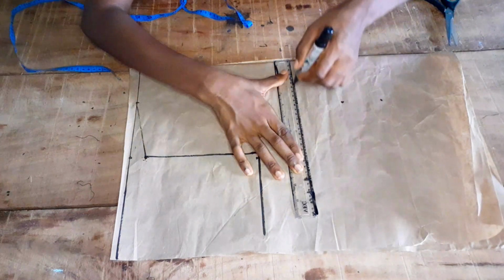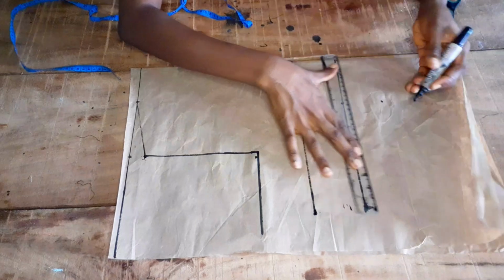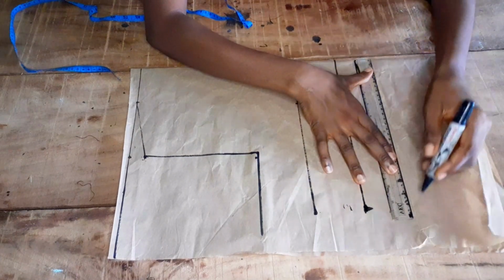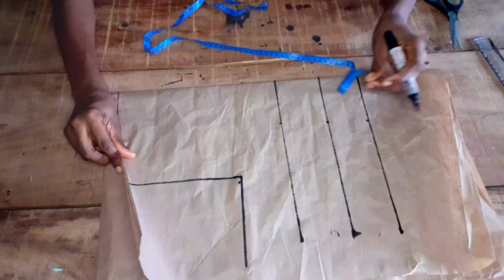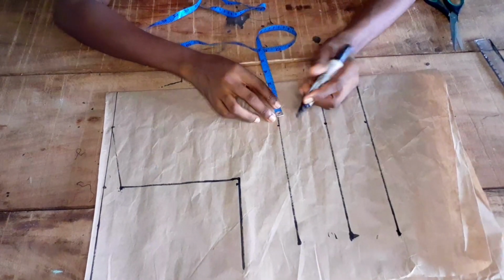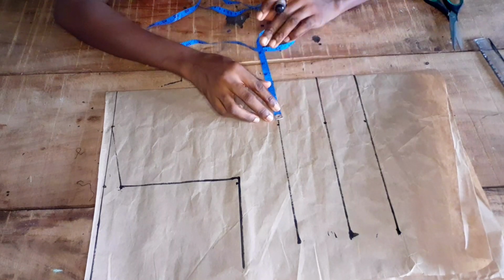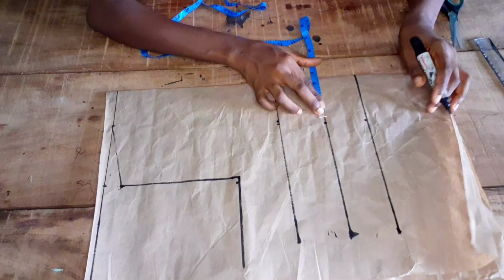Here is my bust, under bust, and my half length. That is my waist. The next thing is my nipple to nipple measurement. My nipple to nipple measurement is 7 inches. Divided by 2, I have 3.5. So I'll be taking my 3.5 here.